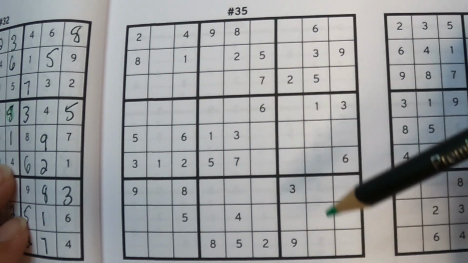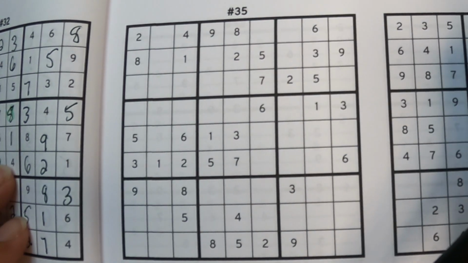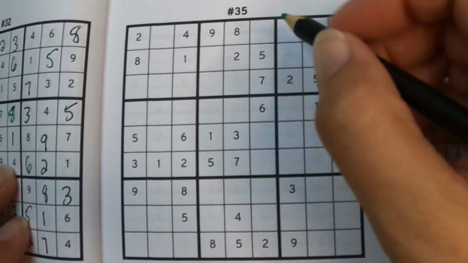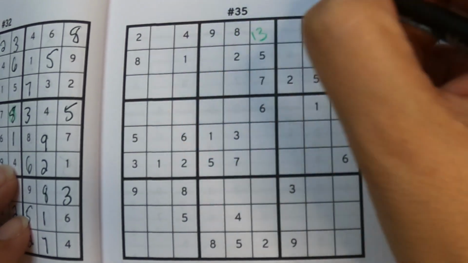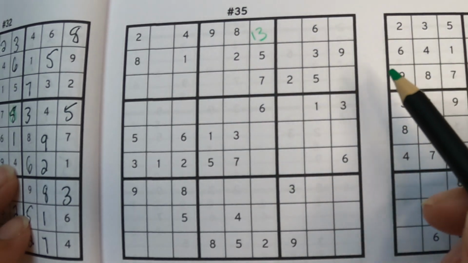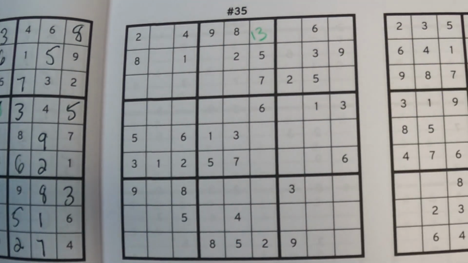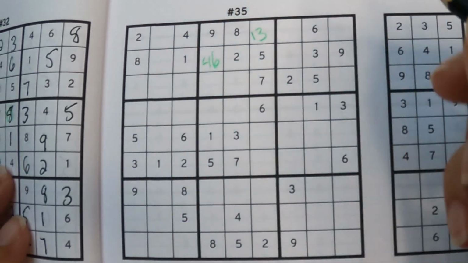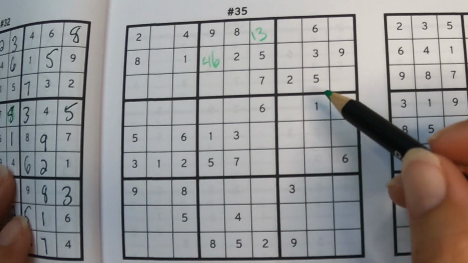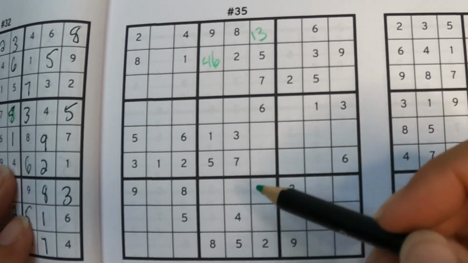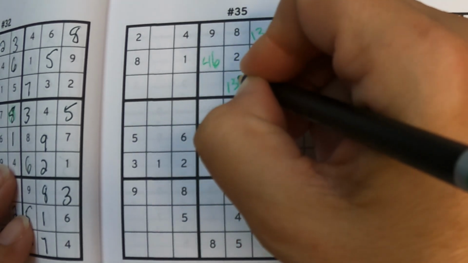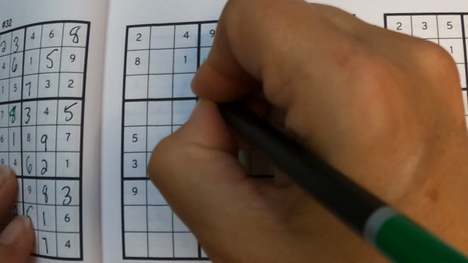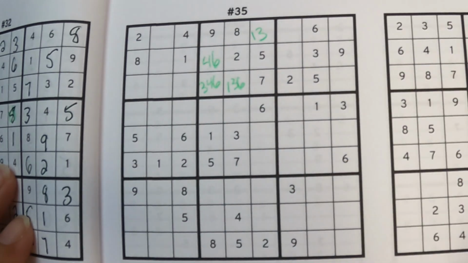If we start with this box, we're missing 1, 3, 4, and 6. We've got 4 and 6 here, so 1, 3. 1 and 3 here, so 4, 6. 4 here, so 1, 3, 6. 1 here, so 3, 4, 6.